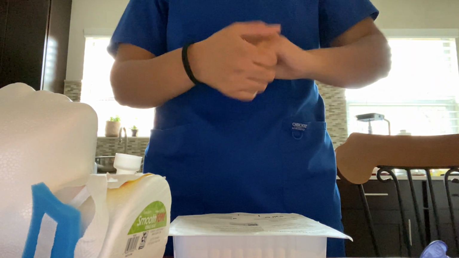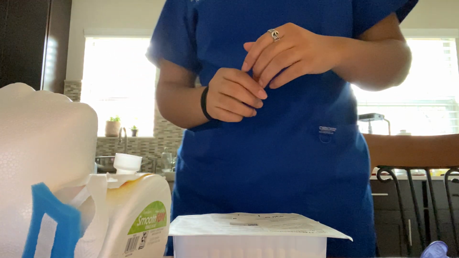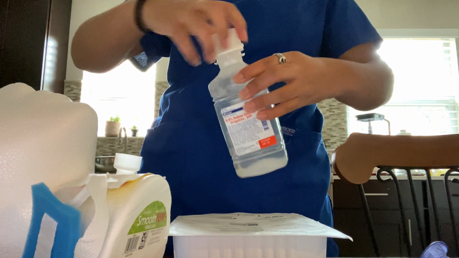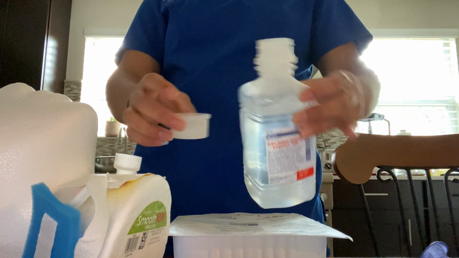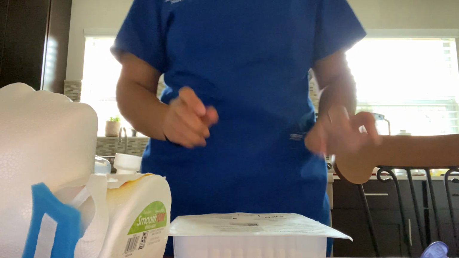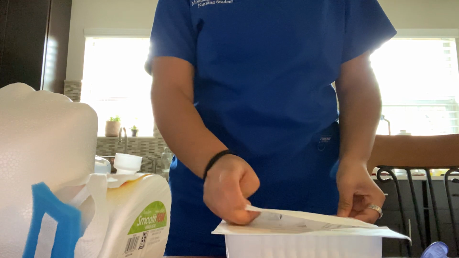Okay, performed hand hygiene. And now we are going to have the saline open before we open the kit. So here's our saline. It is open. Okay, hands are clean. So now we're just going to open our kit, maintaining sterile technique.